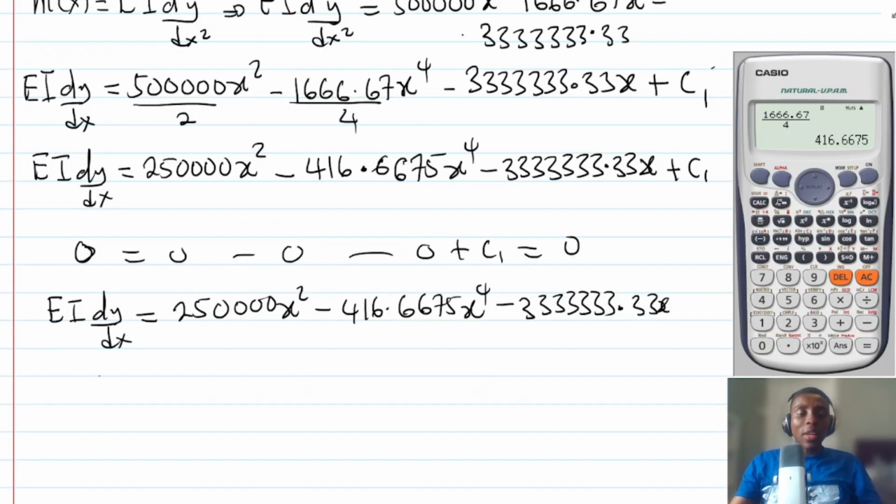So now if you want to find the maximum slope, dy/dx maximum, that is at the free end, x equals L. So where you see x, put L there, which is 10.